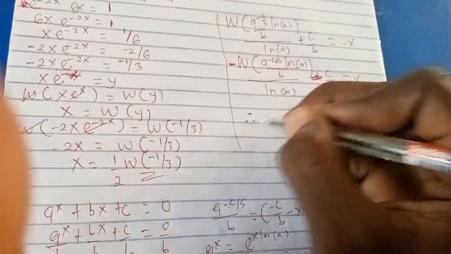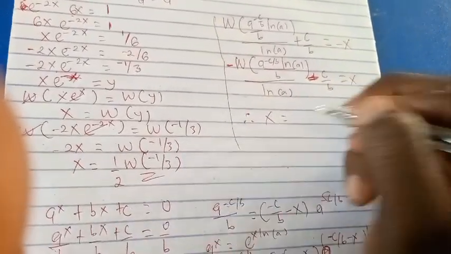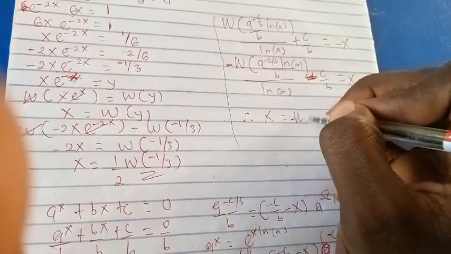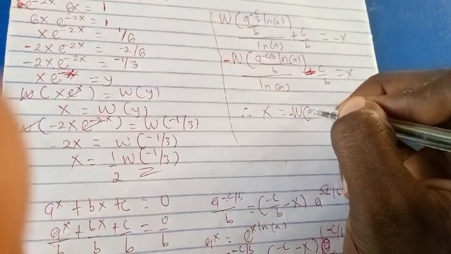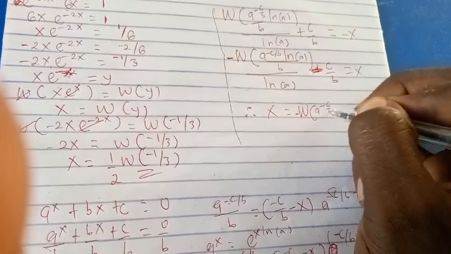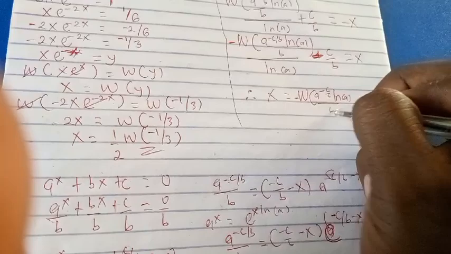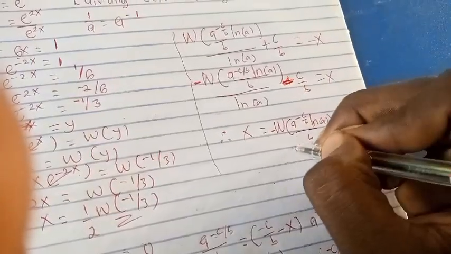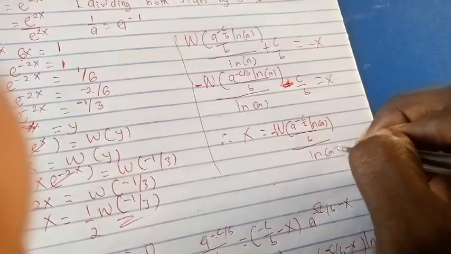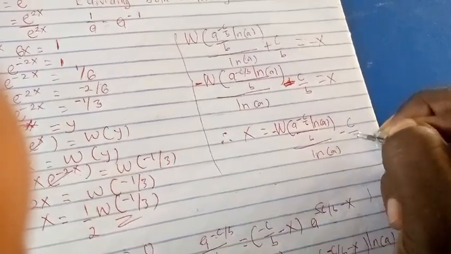Therefore, x is equal to minus product log of a raised to the power of minus c over b multiplied by natural log of a over b, all over natural log of a, minus c all over b. So that's the second question.